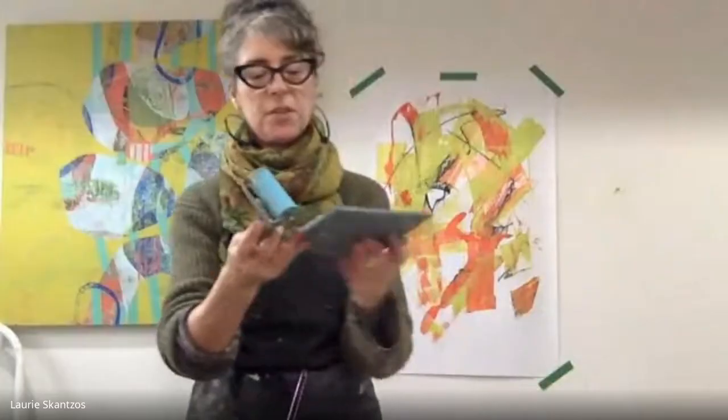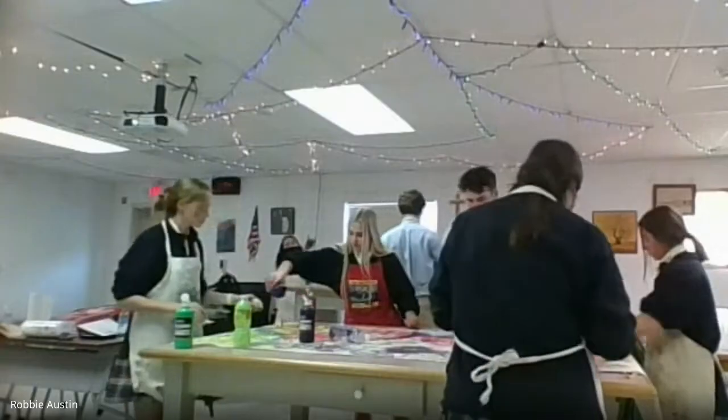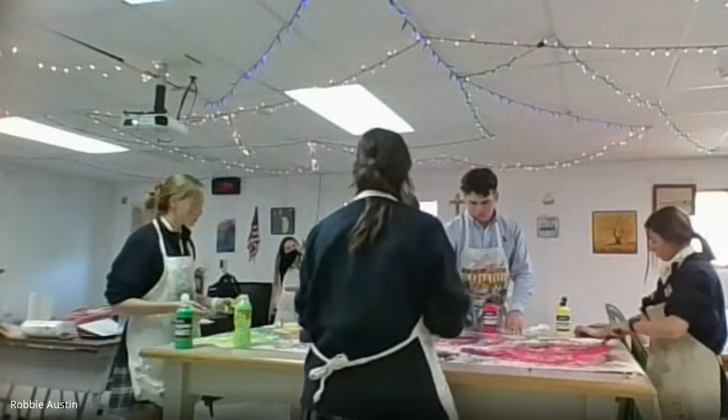I'm just putting some paint on my stamp here with the roller. Let's see.